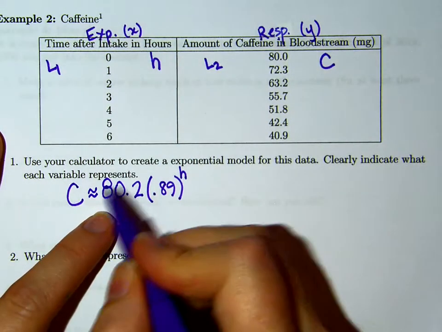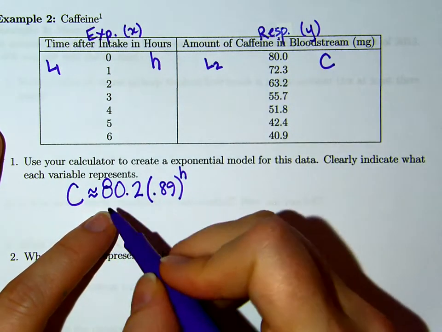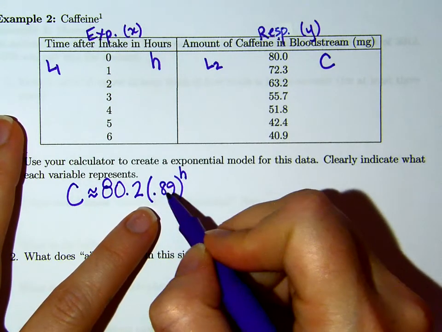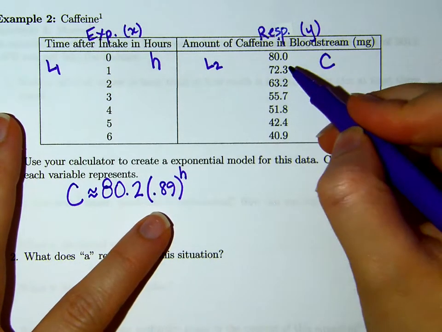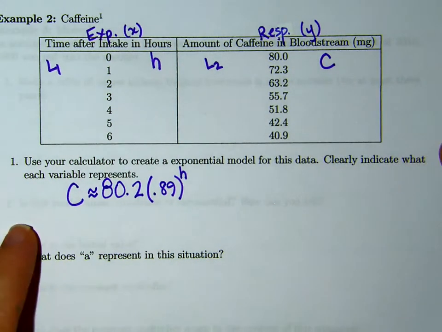Okay, so you start with 80.2 milligrams. I see that that's a little bit off, but sure, it's a model. And you have, what is this as a percent? 89% of it is retained each hour. So this is just a different body than the previous example we saw.